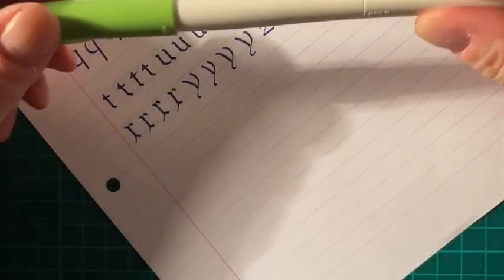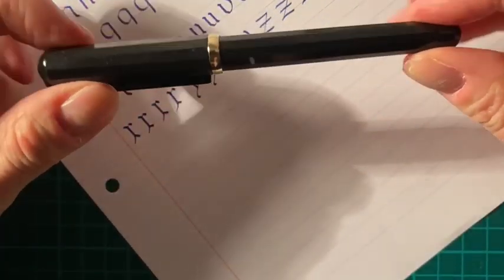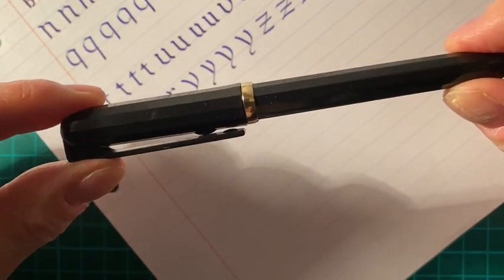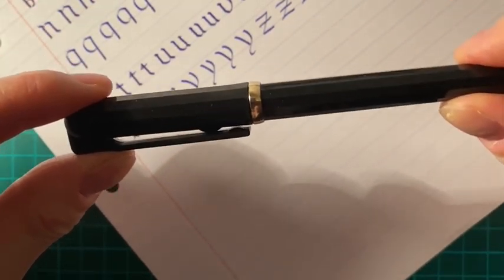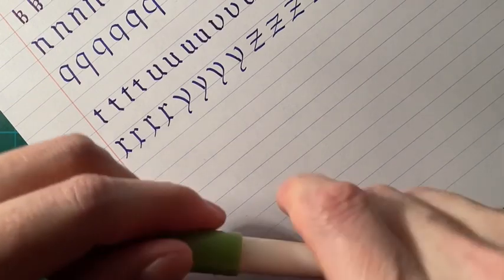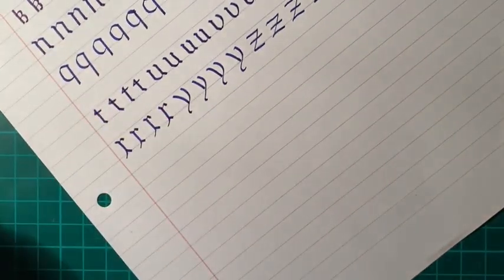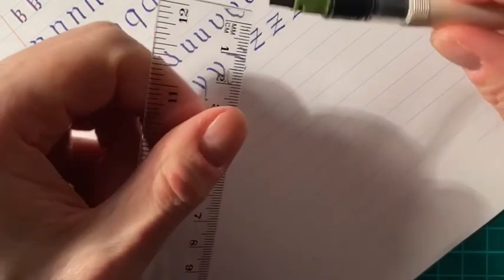What I might try, this was, I think, a 1mm nib, so it's virtually very, very small. Now this, on the other hand, is my parallel pen. I think it's 4mm. Let's just check it.